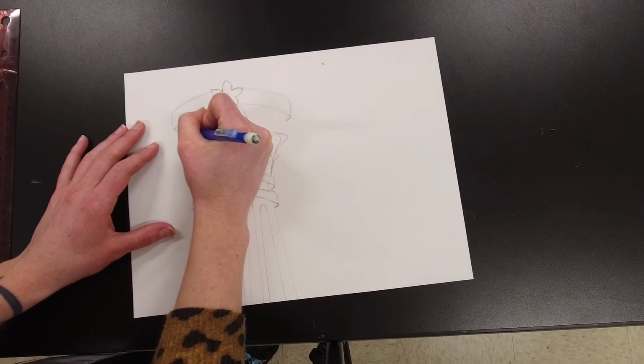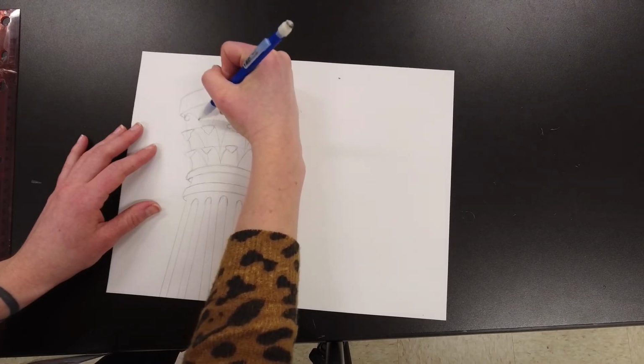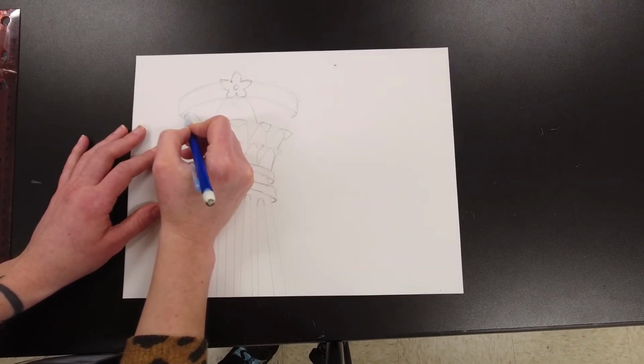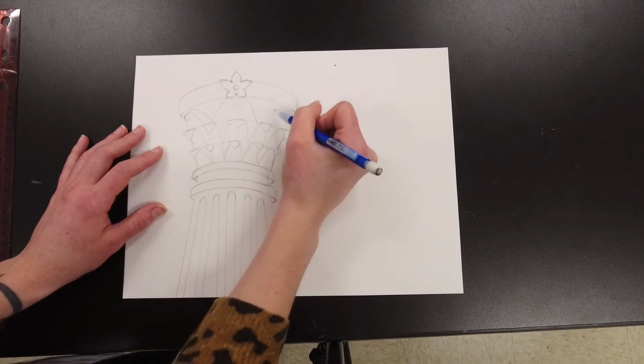And I've got a swirly that's right on the edge here. Comes down to about here. But then it goes up a little bit more to have sort of a side to it. Same thing on this side. I'm going to put a swirly around here.